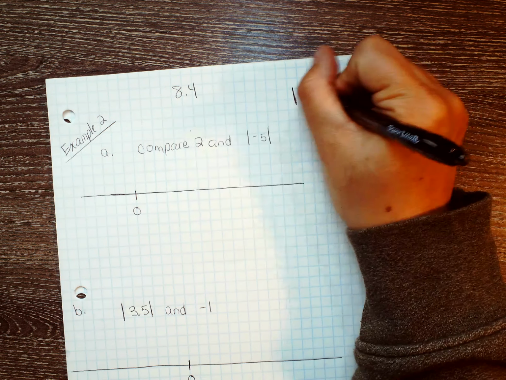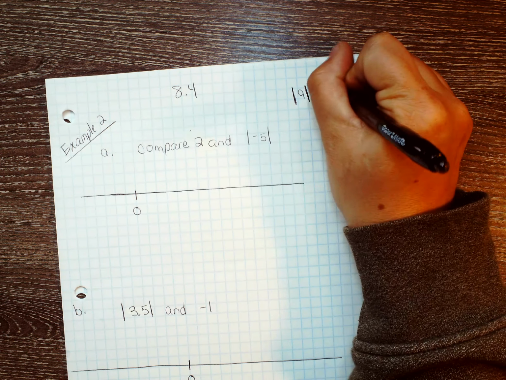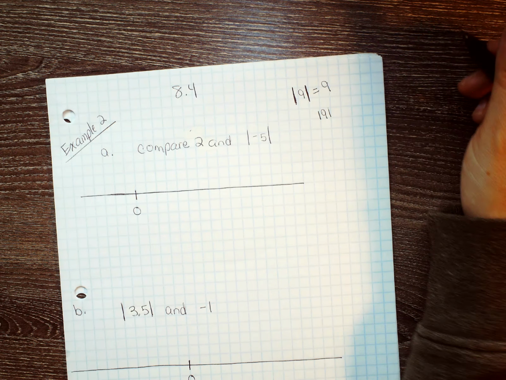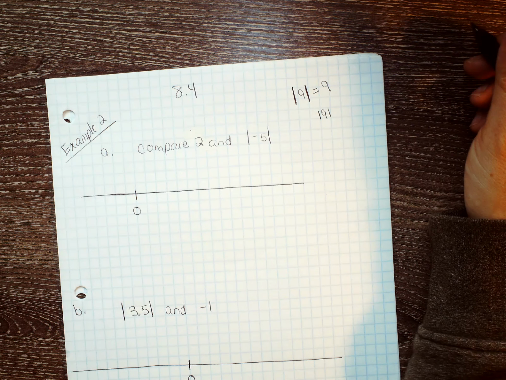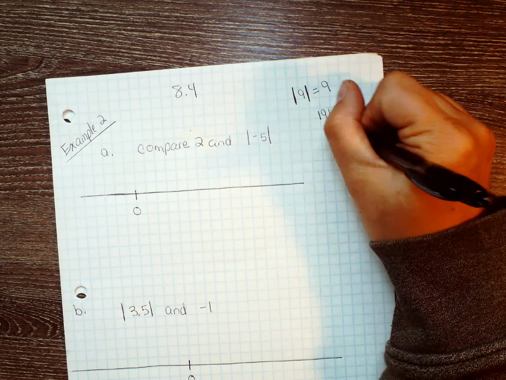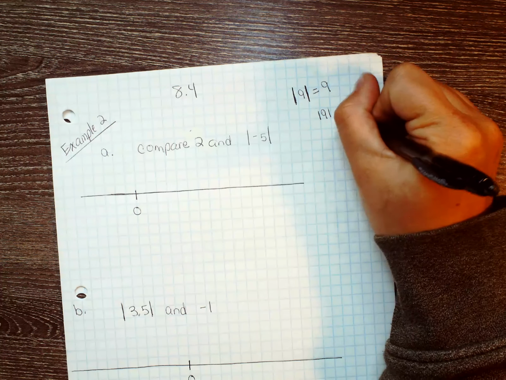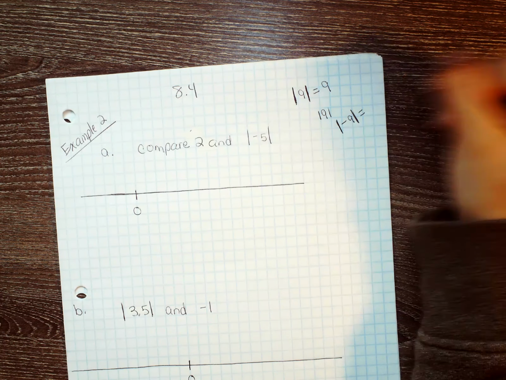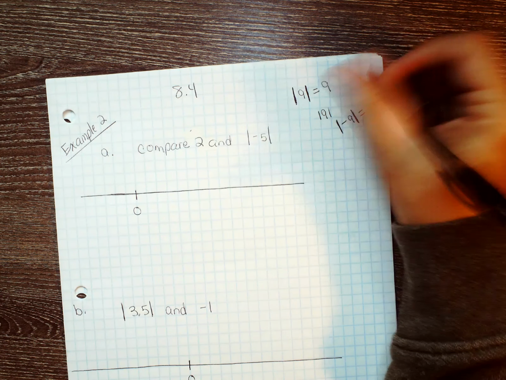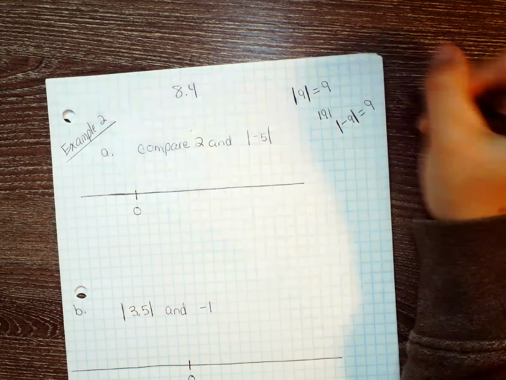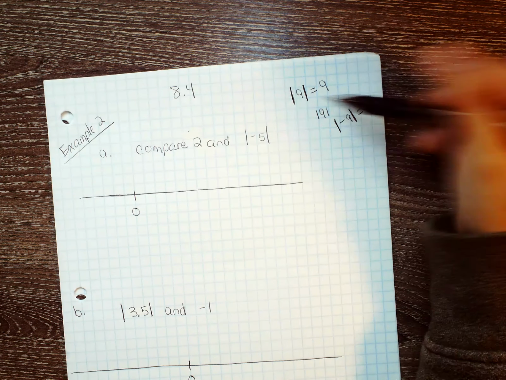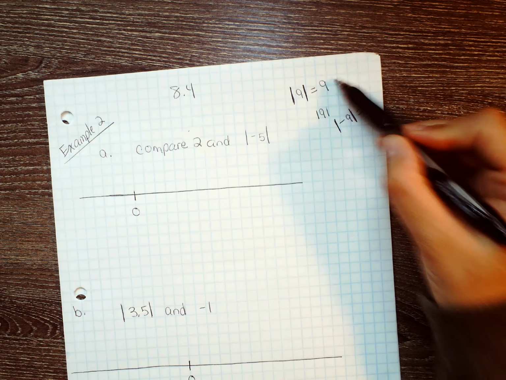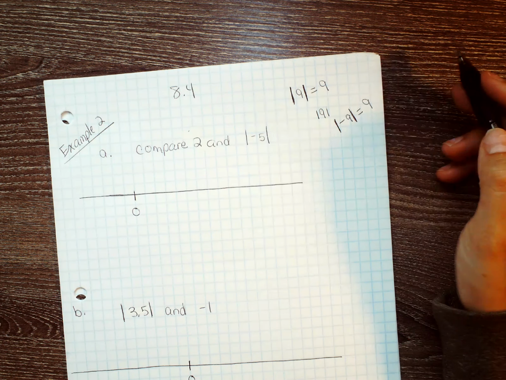So if I say absolute value of 9, the absolute value of 9 is 9, because where it is on the number line is 9 away from 0. If I said the absolute value of -9, well, absolute value of -9 on the number line is exactly the same distance from 0 as the absolute value of 9. It's just on the other side. So the absolute value of 9 is 9, and the absolute value of -9 is 9.